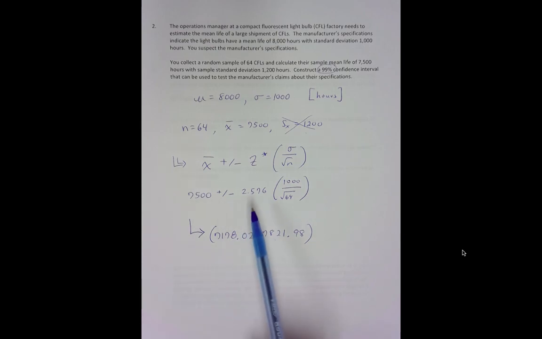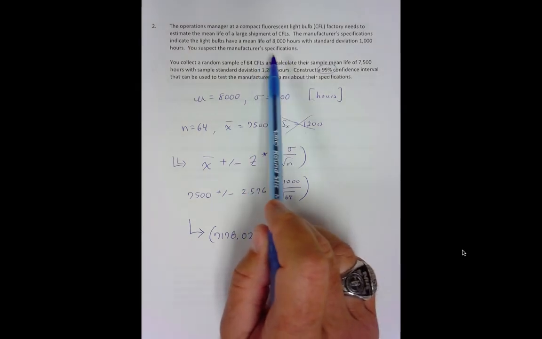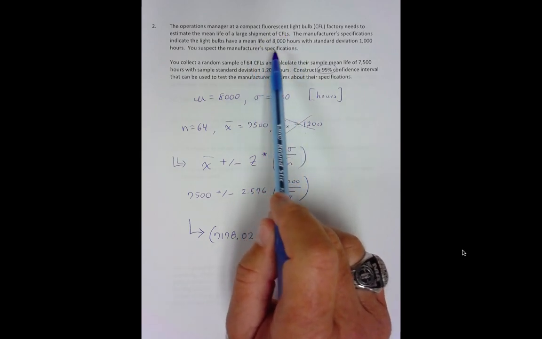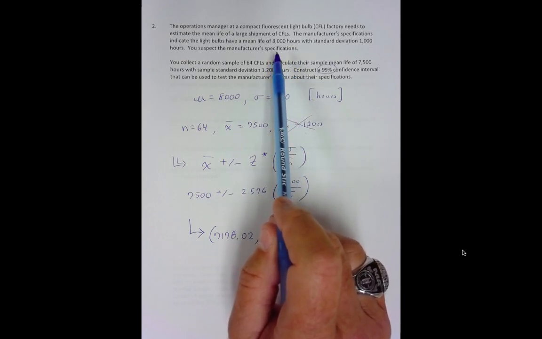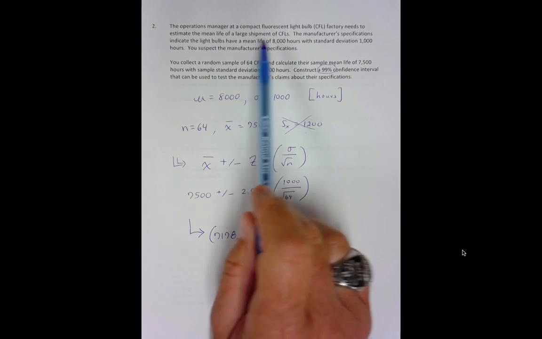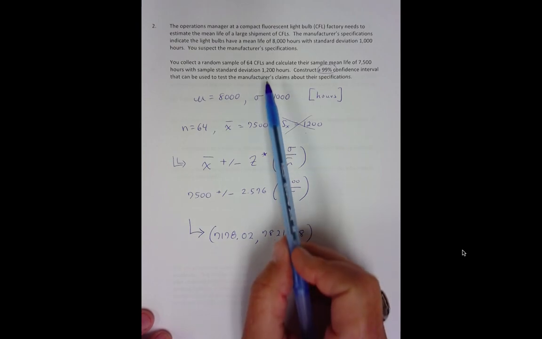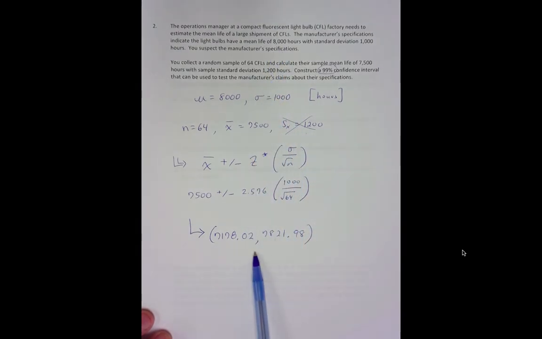And guys, this process is as simple as it is solid. I mean, this could be taken into a court of law and be used as evidence against some sort of tampering with the specifications, or maybe when they first started producing these light bulbs, they did last this long, but something's happened in the manufacturing of the bulbs that's decreased the number of hours these things last. But anyway, there is strong statistical evidence, since this entire interval falls below the claim of 8,000, that these light bulbs aren't lasting as long as the manufacturer specifications do indicate.